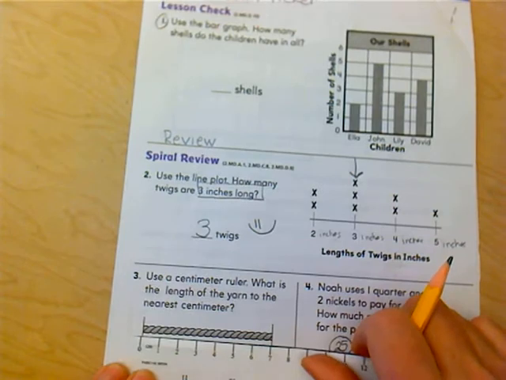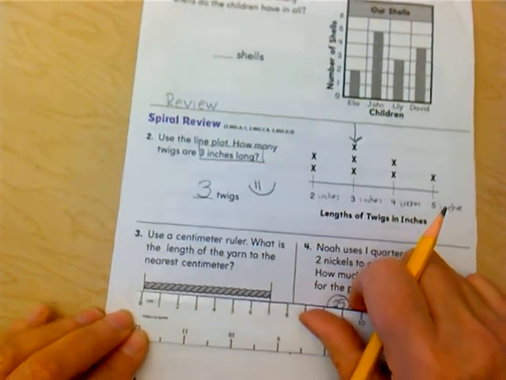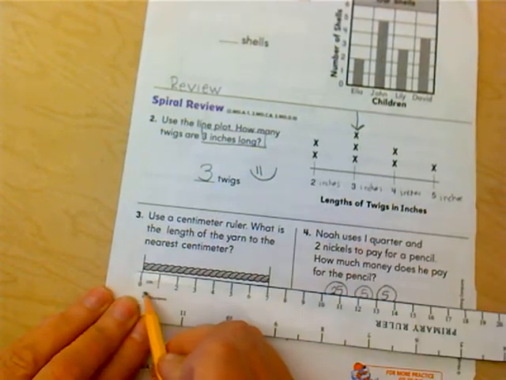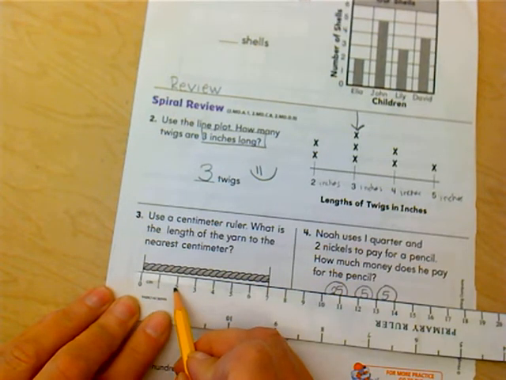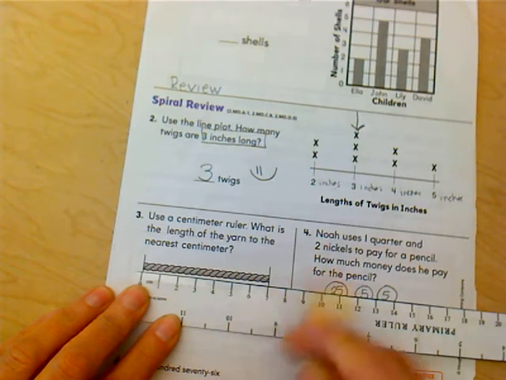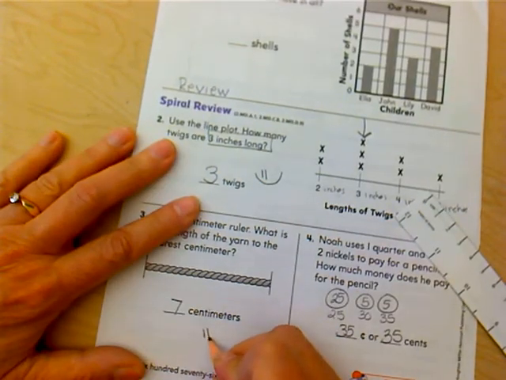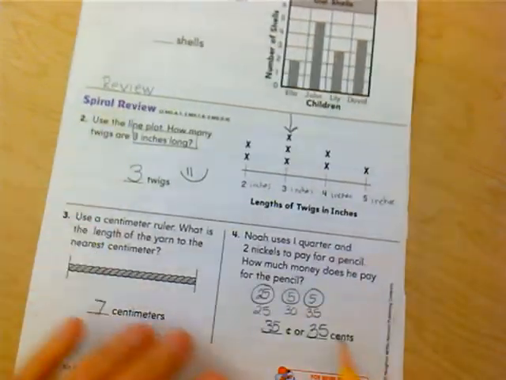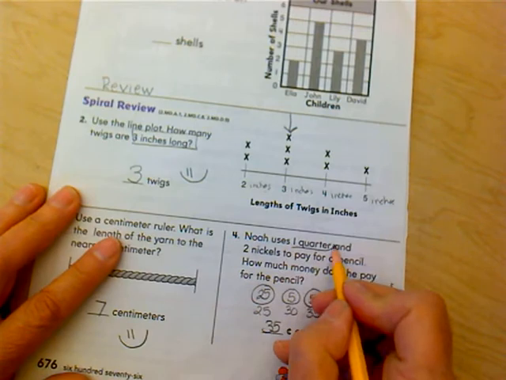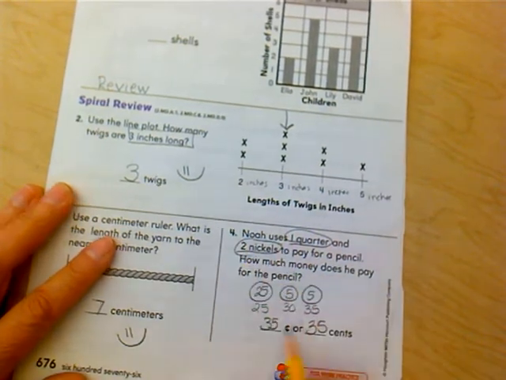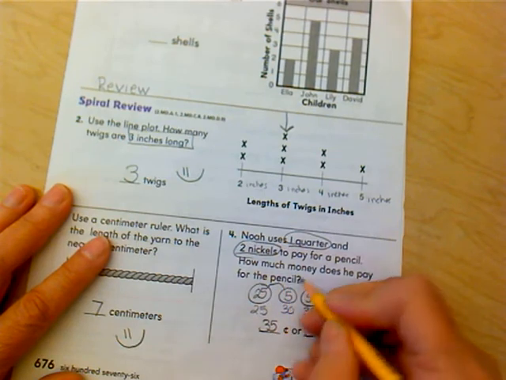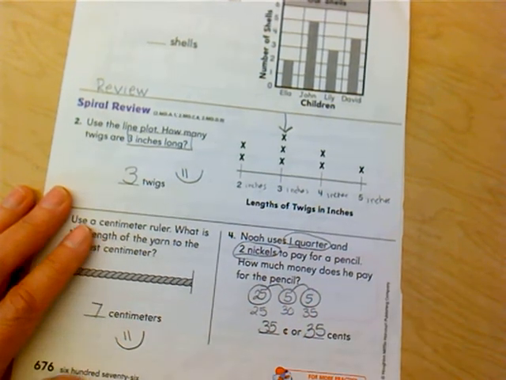Here is my measuring again with my centimeters as I measured earlier for you, and I hope you saw that that was 1 centimeter, 2 centimeters, 3 centimeters, 4, 5, 6, and 7 centimeters. If you got 7 centimeters, congratulations. And the total amount of money that Noah had with his quarter and 2 nickels was 35 cents. 25 going up 5 gave me 30. Up 5 more gave me 35.